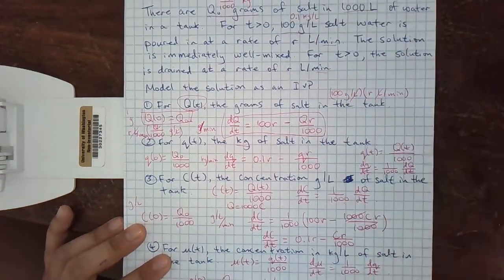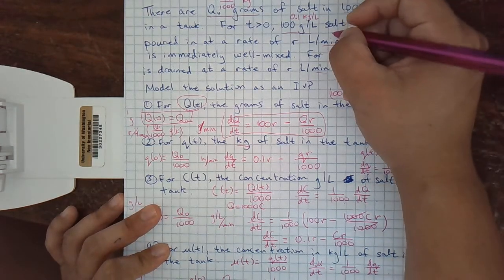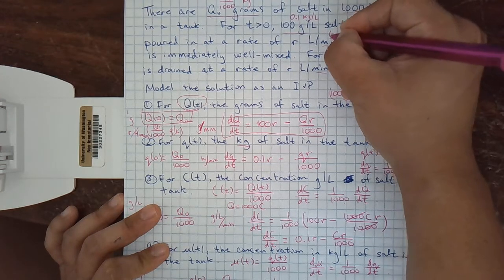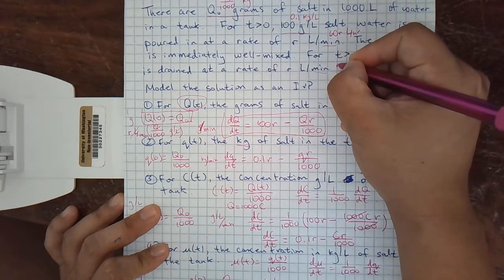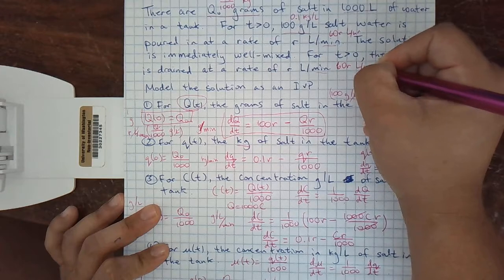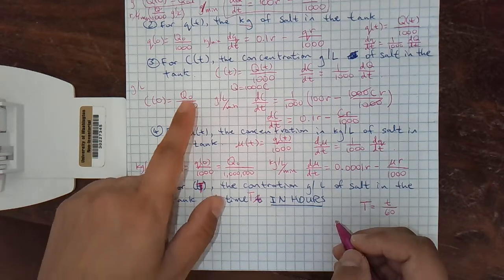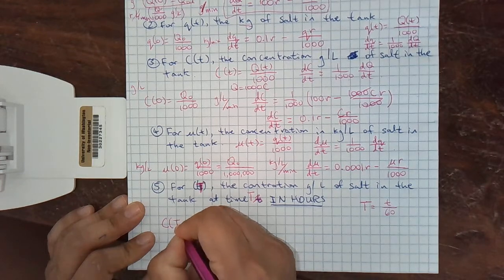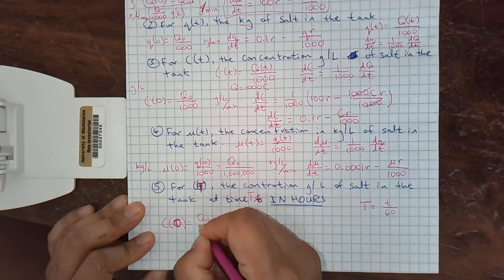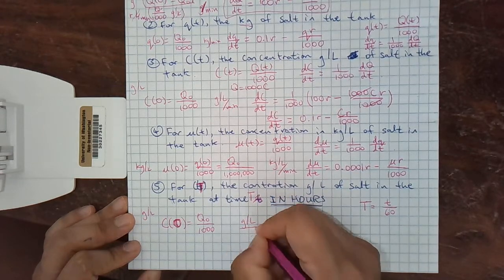Maybe what I'll do instead is I'll just convert the question to hours. So if it's R liters per minute, what does that mean? That means I'm going to do 60R liters per hour. For both of these, I have 60R liters per hour. Okay, so then I'll do my calculations here. My C of big T. C of 0 is still the same. C of 0 is still Q naught over 1,000. That's still in grams per liter. Now I'm going to be in grams per liter per hour.